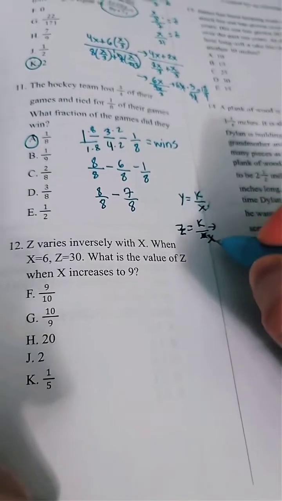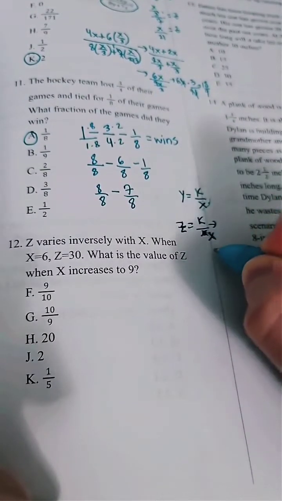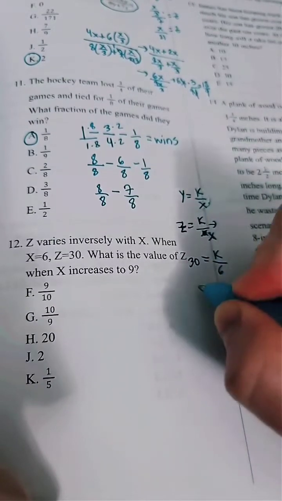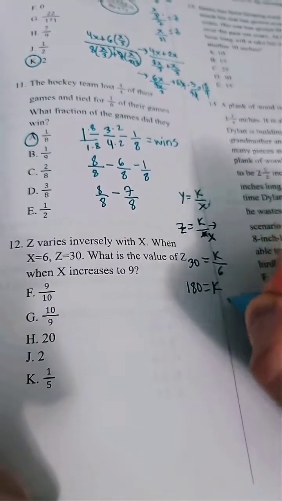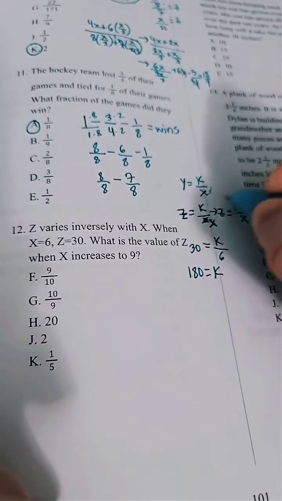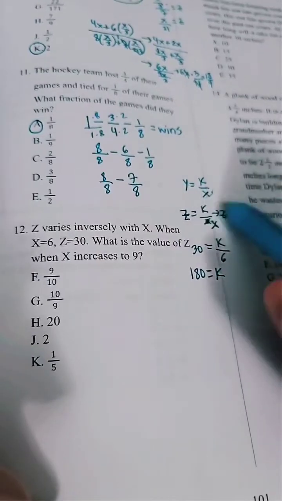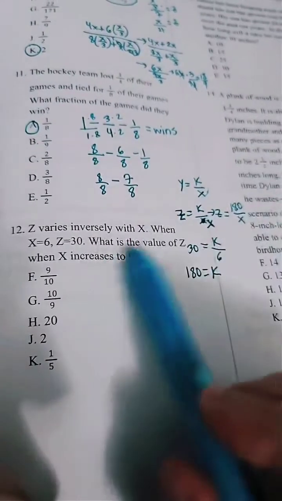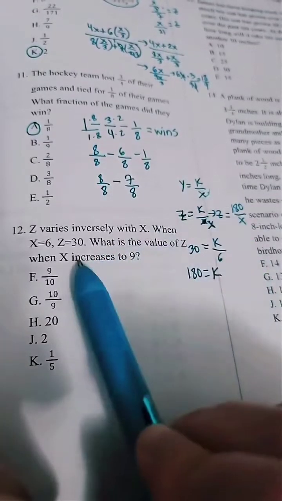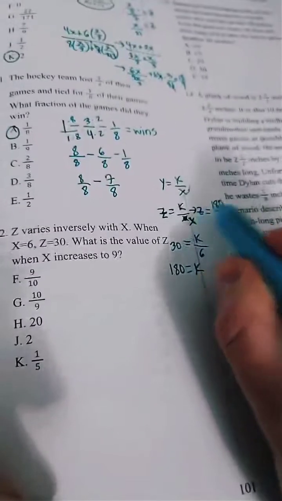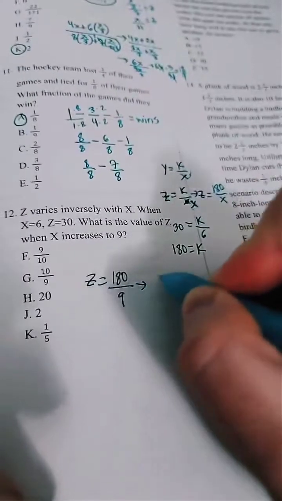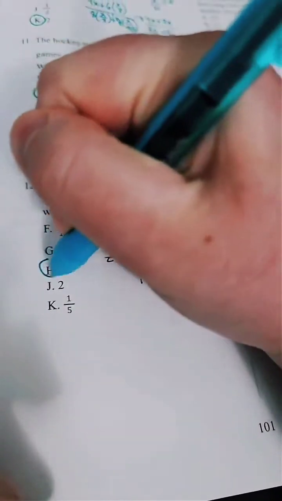So now what we're going to do is plug in 6 for x and 30 for z, and then I can solve for k. So k is going to be equal to 180. So now this is going to be 180 over x is equal to z. Now I can use that equation to figure out the question part, which says, what is the value of z? So they want me to find out what z is when x increases to 9. So find z when x is 9. I have 180 over 9, and that's just going to be 20. So it's going to be H.